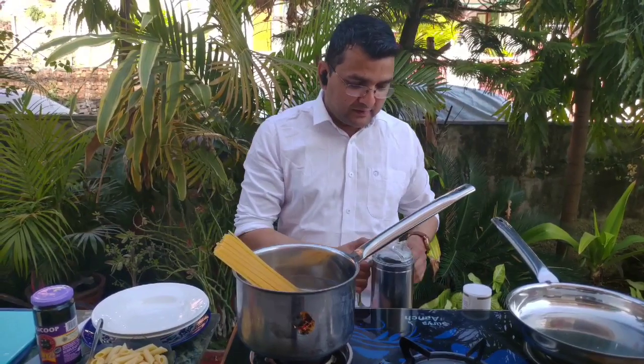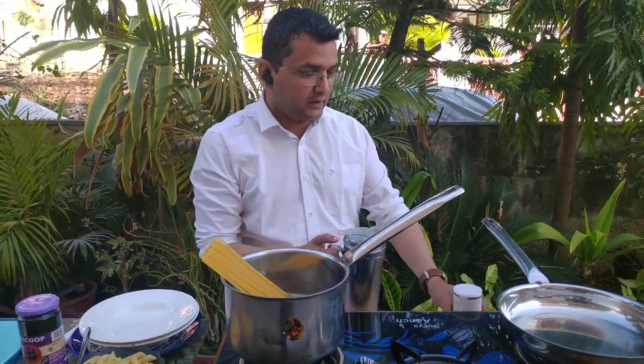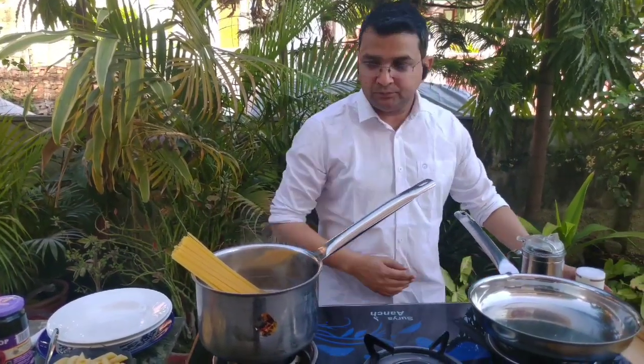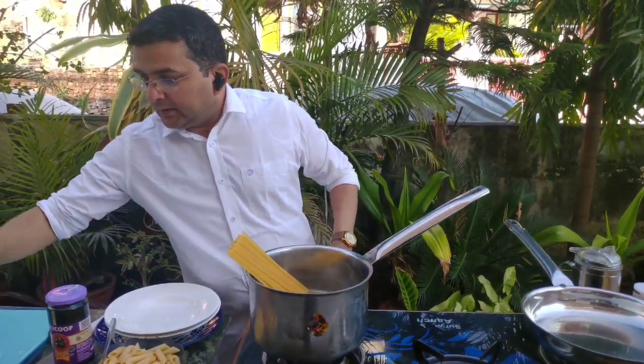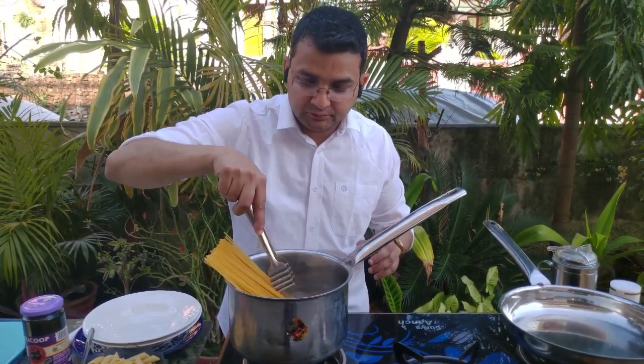Now what I am adding is a dash of oil, so that my pasta doesn't stick to each other. You can just stir it so that it doesn't stick to each other.